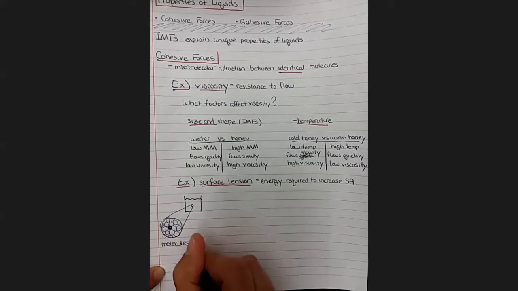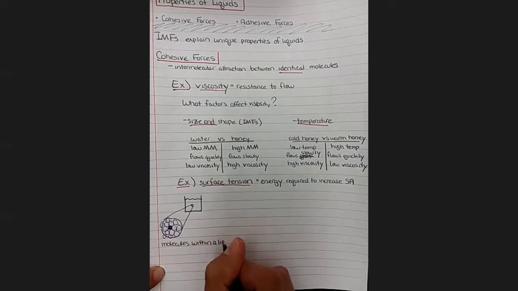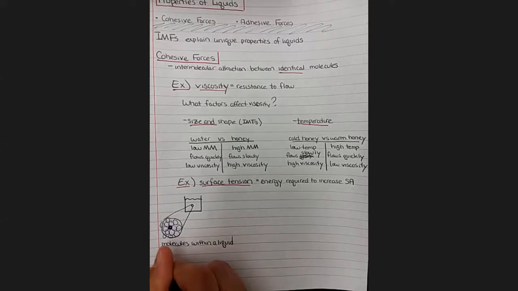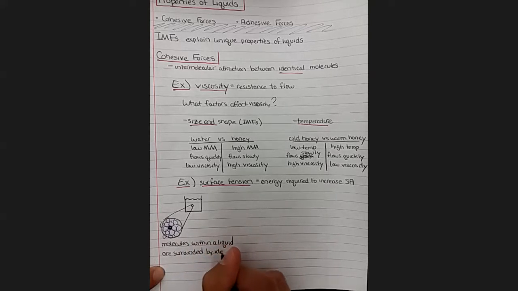So these molecules that are within a liquid, in the center, they are surrounded by other identical molecules on all sides, which is what it likes. It's the lowest energy situation.